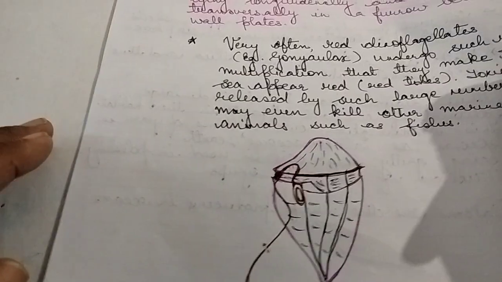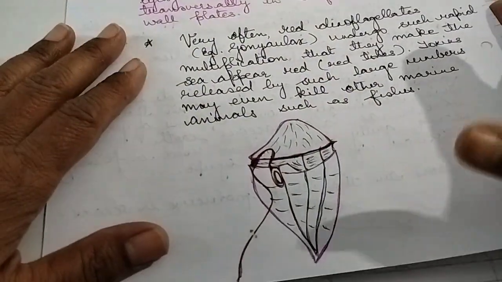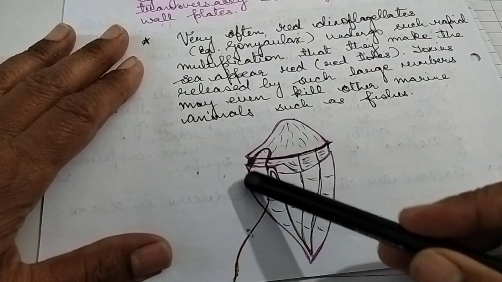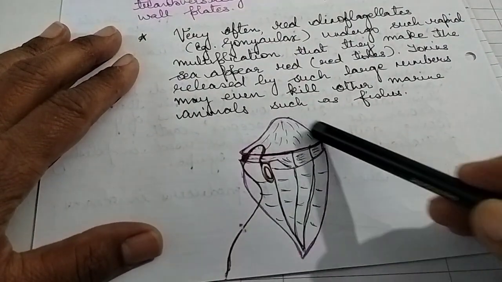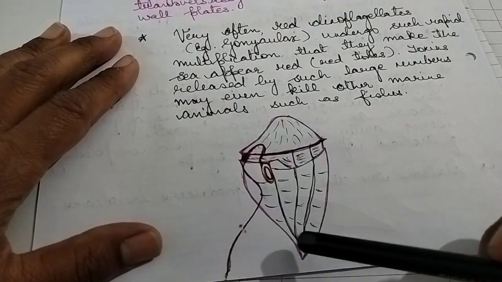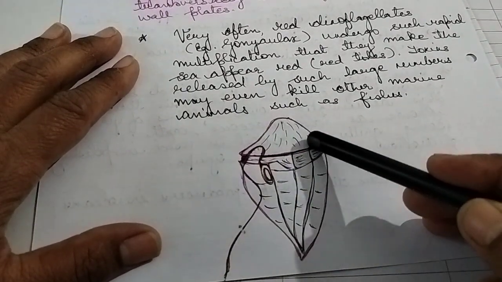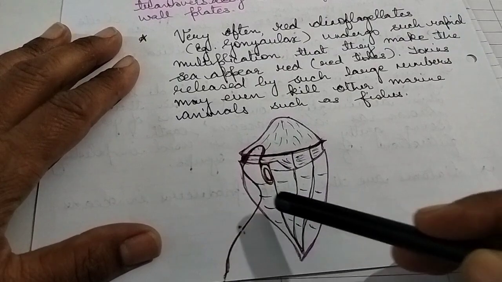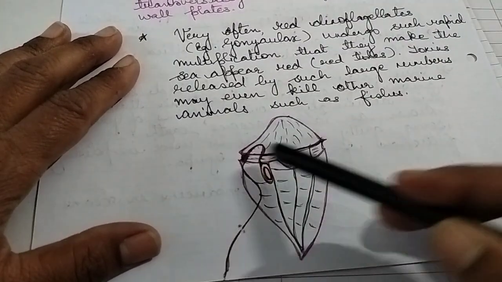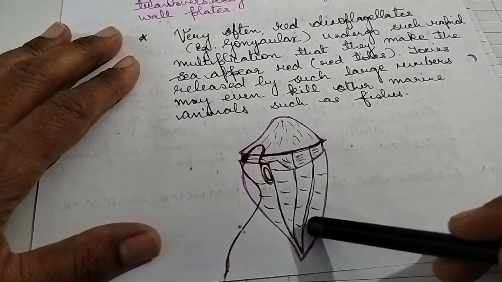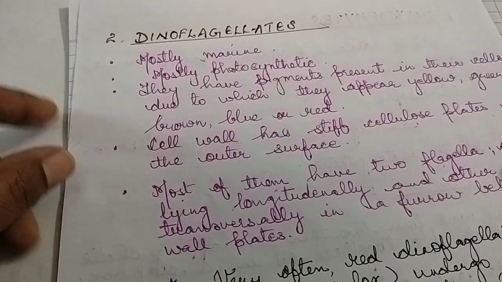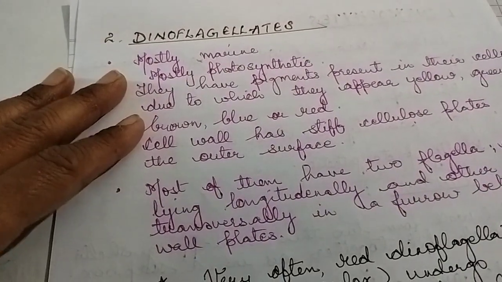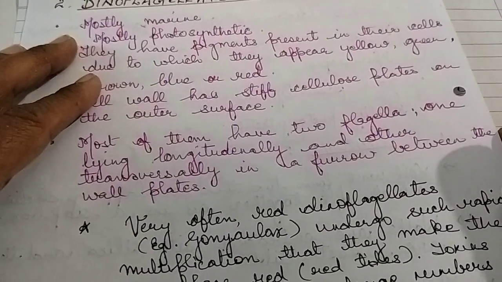I will show you a diagram. This is a dinoflagellate, and see, it is a shell-like structure, and this shell-like structure, the outermost cell wall, has what? Stiff cellulose plates. These carvings, you can see these are plates. So these plates are formed by what? Cellulose deposited in the cell wall.